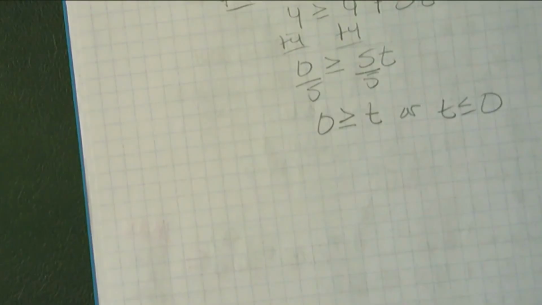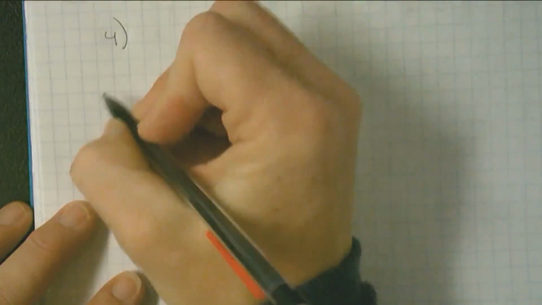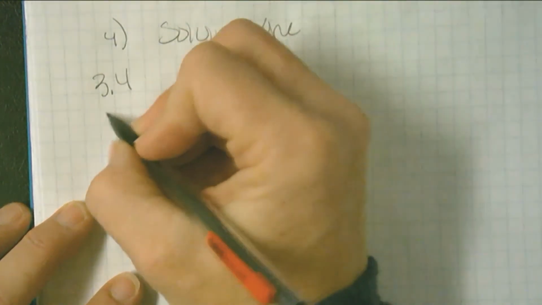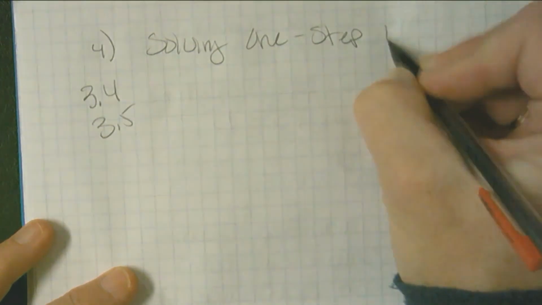All right, let me just move on real quick. Again, the story problems for inequalities are the same as story problems for equations. They're just inequalities, not equal signs. The next thing we did is in 3.4 and 3.5 together, solving one-step inequalities.